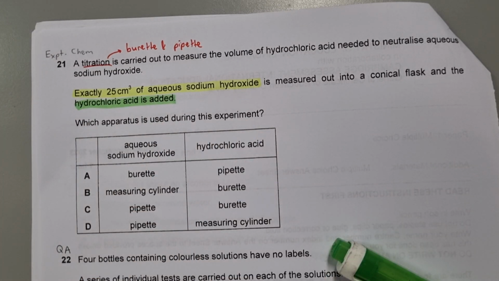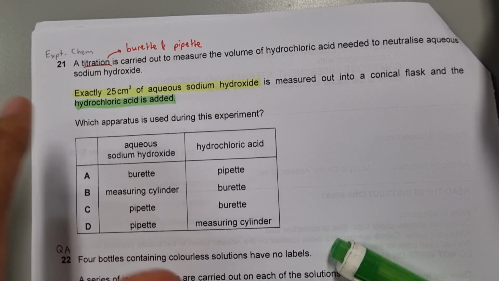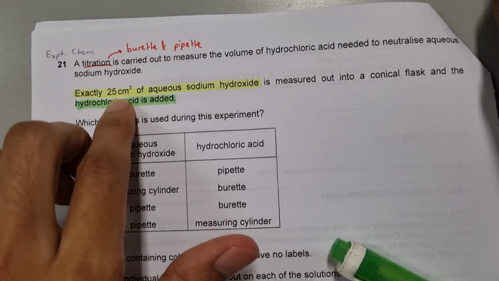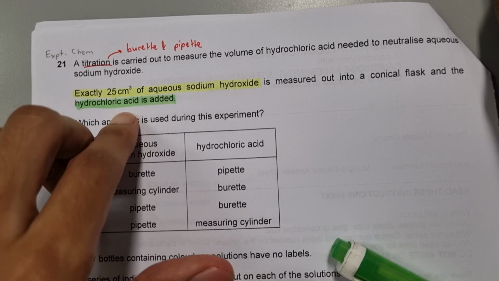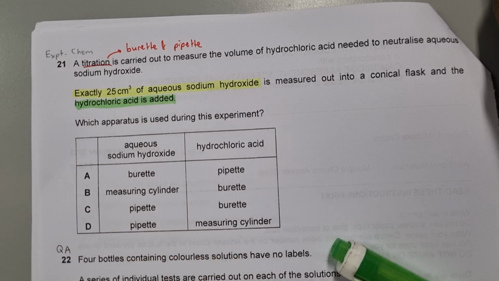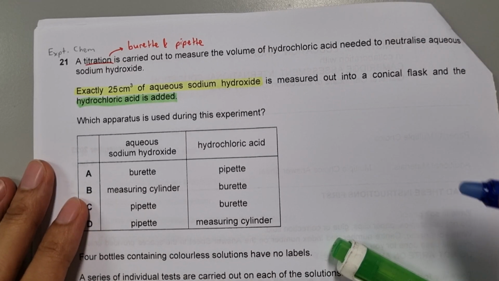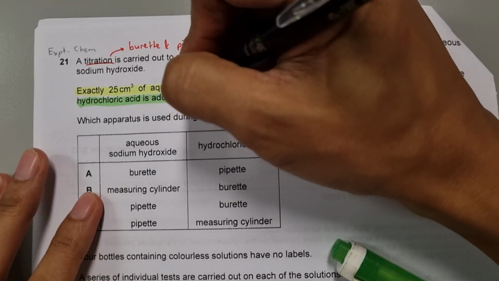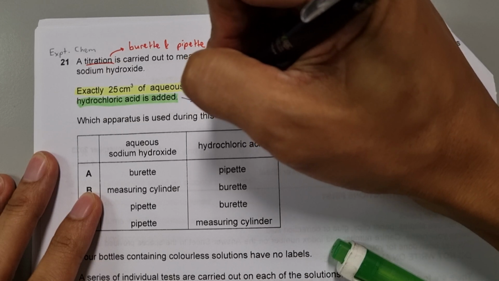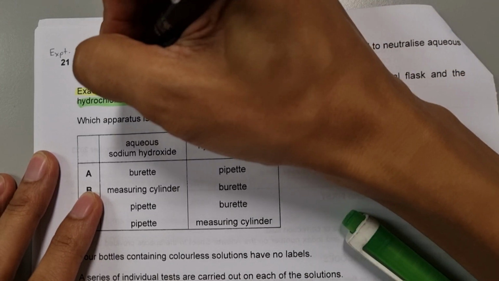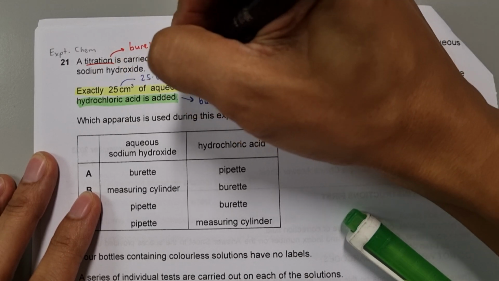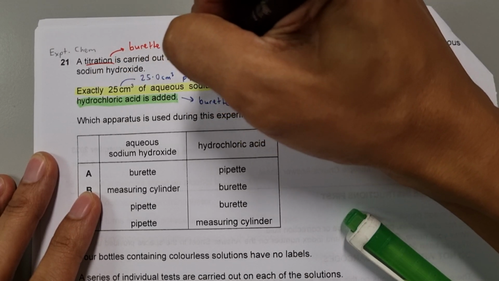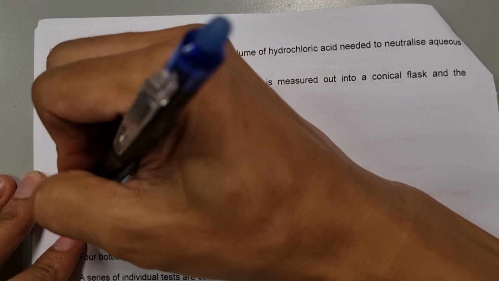That's the main idea behind titration: fixing one of the reagents, then adding another reagent using the burette. We can find out the exact amounts that we require for neutralization to take place. So this is the one using the burette, and this is using the pipette, your 25.0 cm³ pipette. So the answer is C.